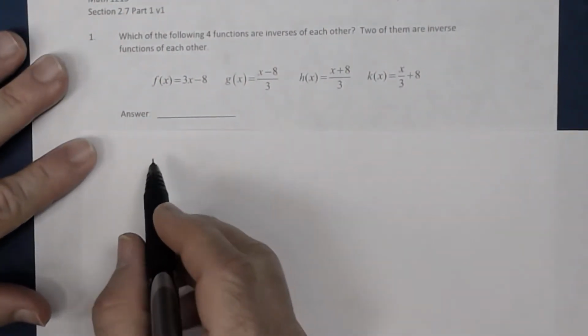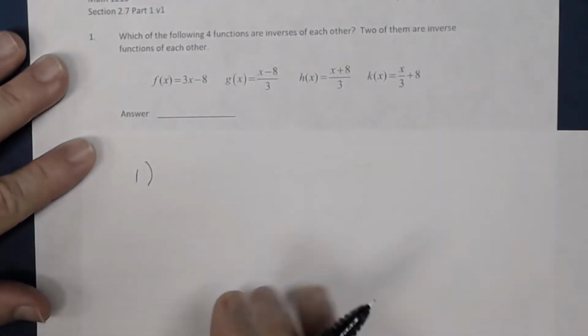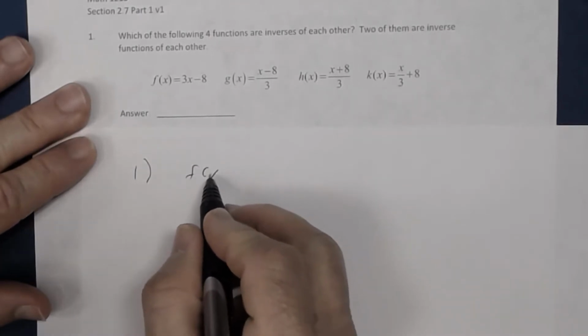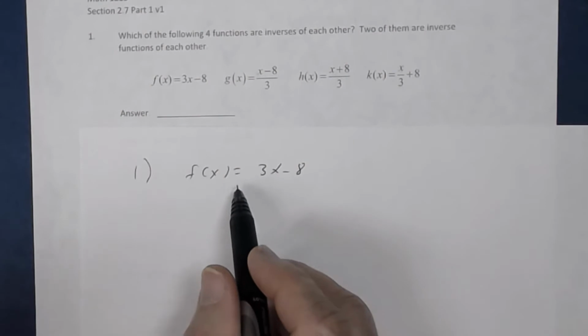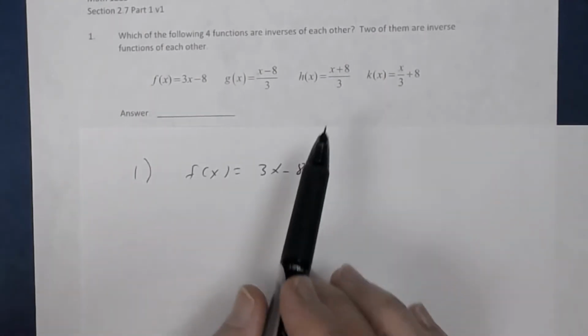If you look at f of x, the way I would probably approach this is this way. Looking at f of x, which equals 3x minus 8, let's go ahead and find its inverse and see if it's listed in this area.